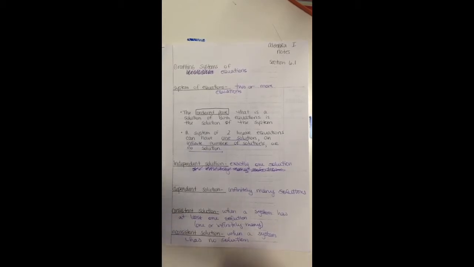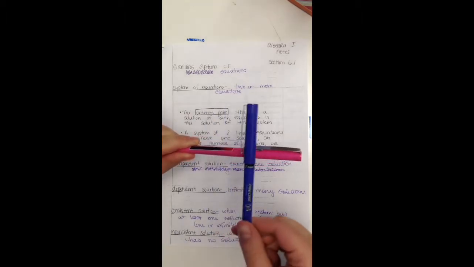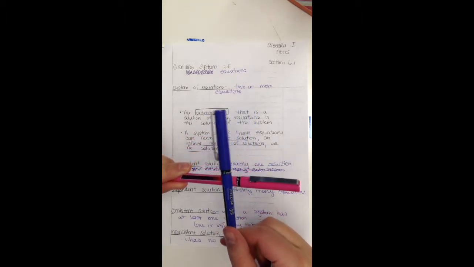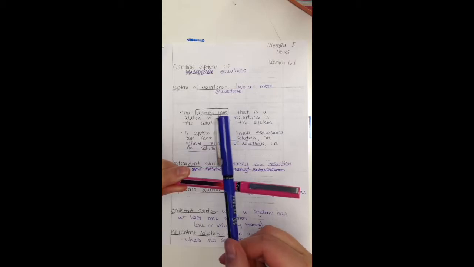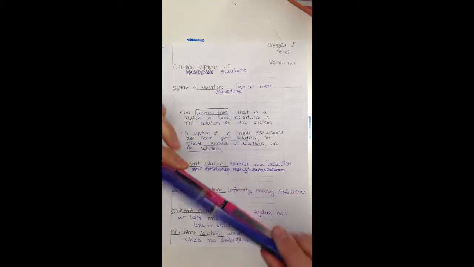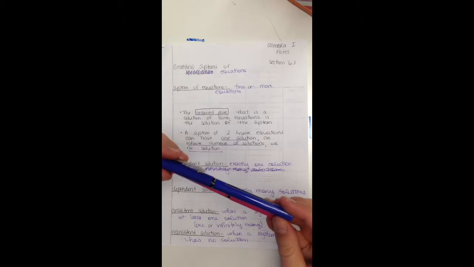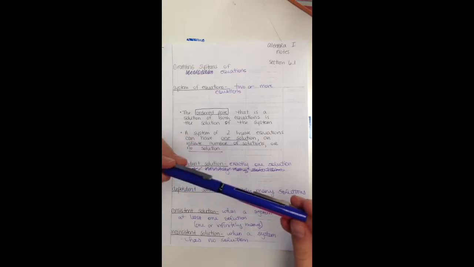And so let's say I start graphing them, and here's my first line, and here's my second line, and they cross. This is where we start talking about the kinds of solutions that these systems of equations have. They can have one solution where they cross at exactly one place. They can have infinitely many solutions where we have 2 lines, but they lie right on top of each other, so they're essentially just the same line.